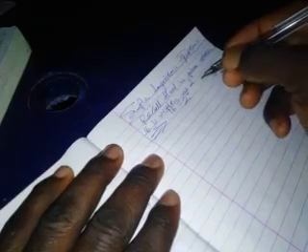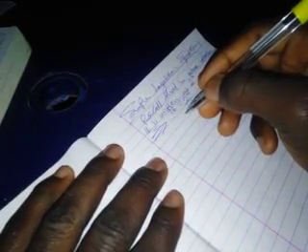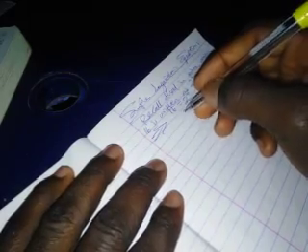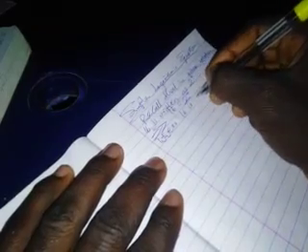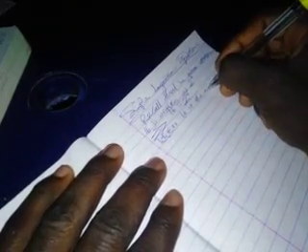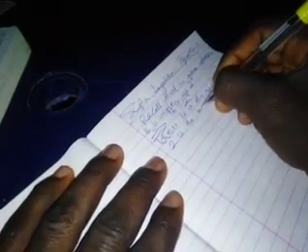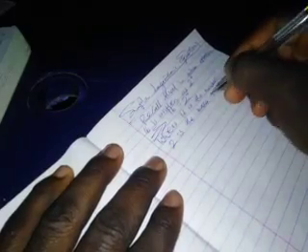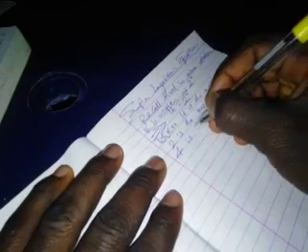Where 16 is the number, 2 is the base and 4 is the index or power. You can say here 16 is the number, 2 is the base, and 4 is the index, otherwise known as power.